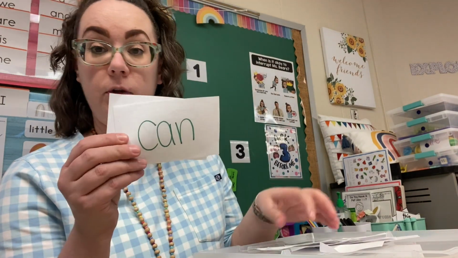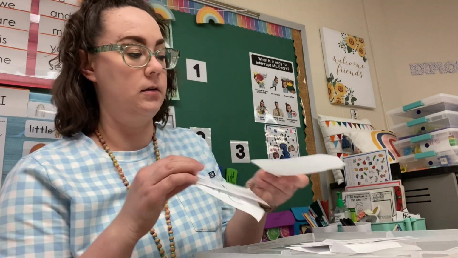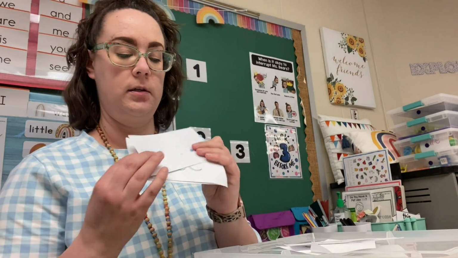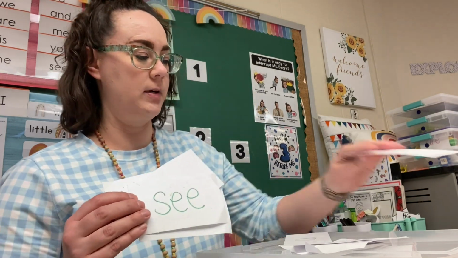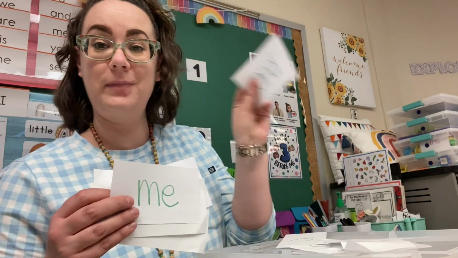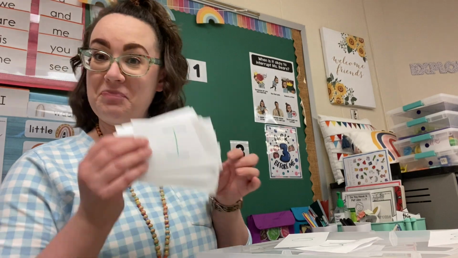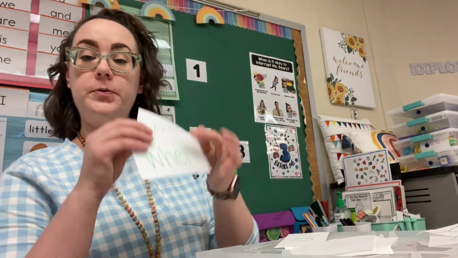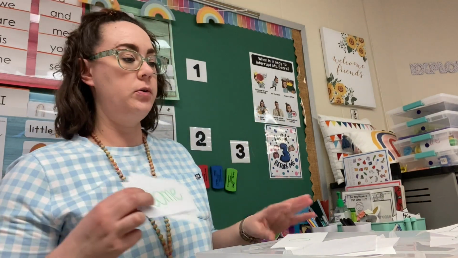Quick and easy, y'all. So you can see the words: the, a, I think that might have been, yeah, that's an extra one. Me, and, is, so some of these have gotten mixed up. I, and then I added 3 new ones that we've been working on whole group. So I added when, them, and some, because these showed up on their Galileo assessment.